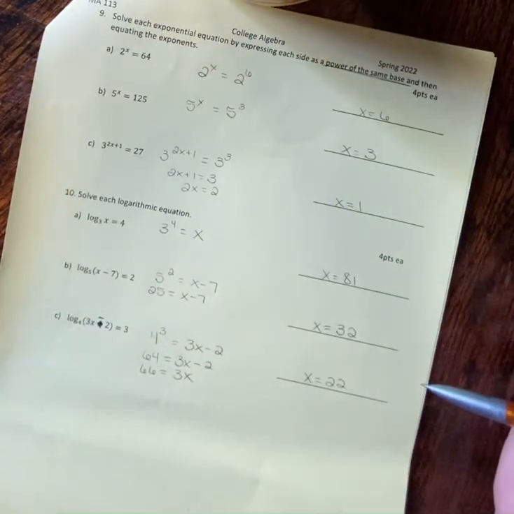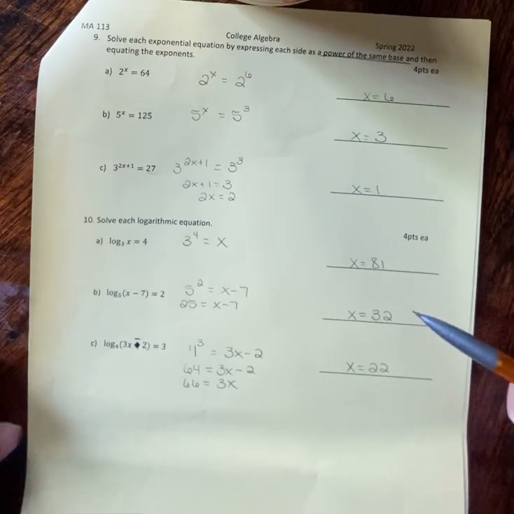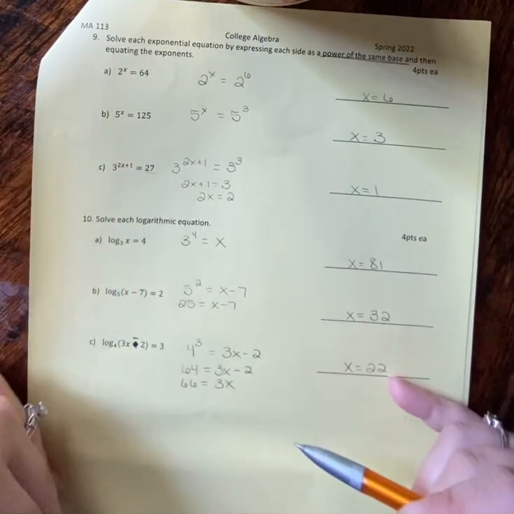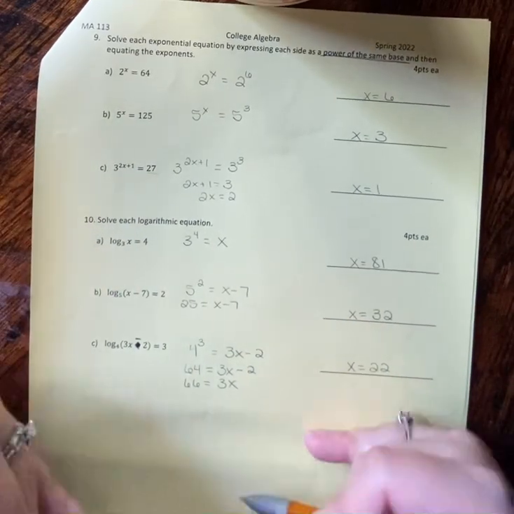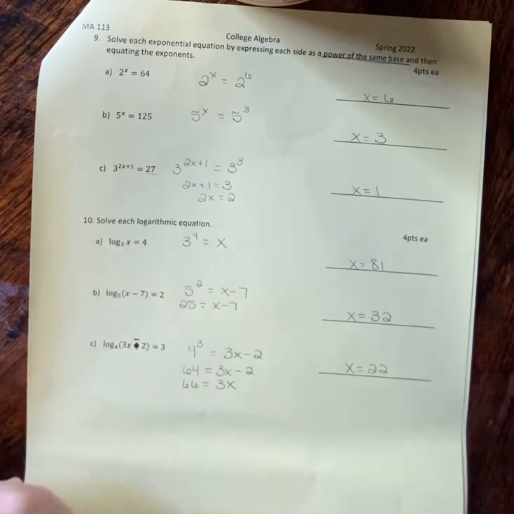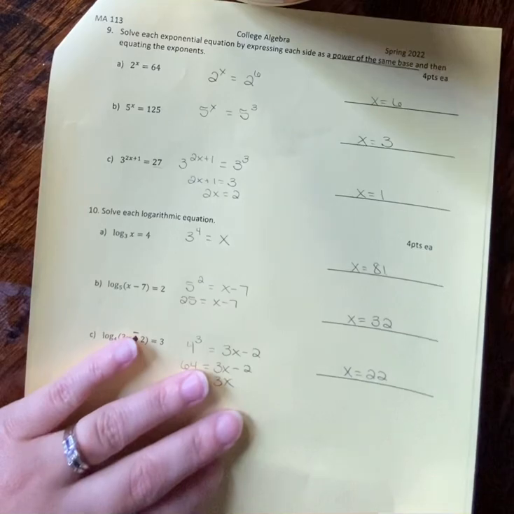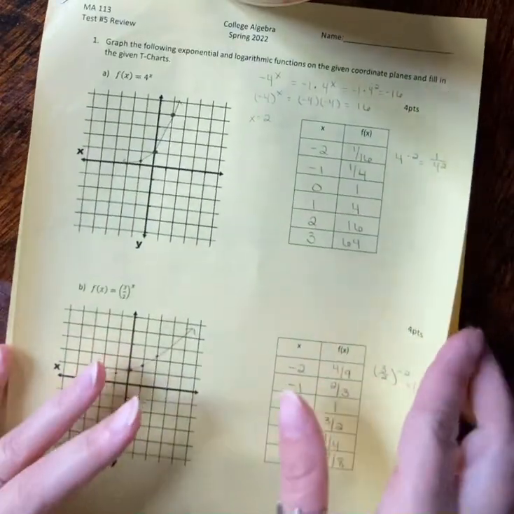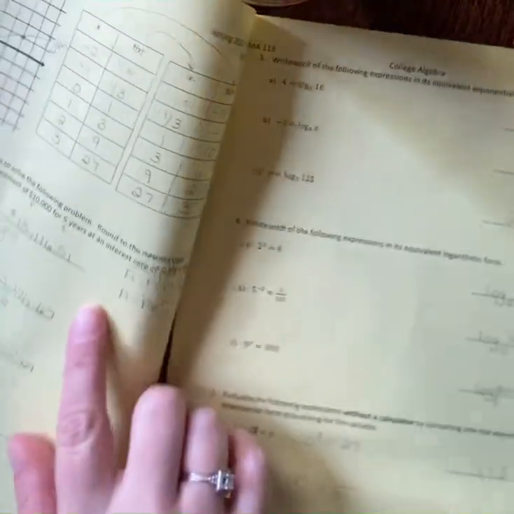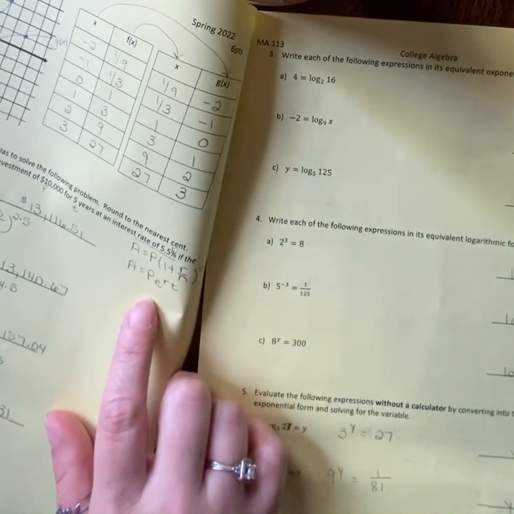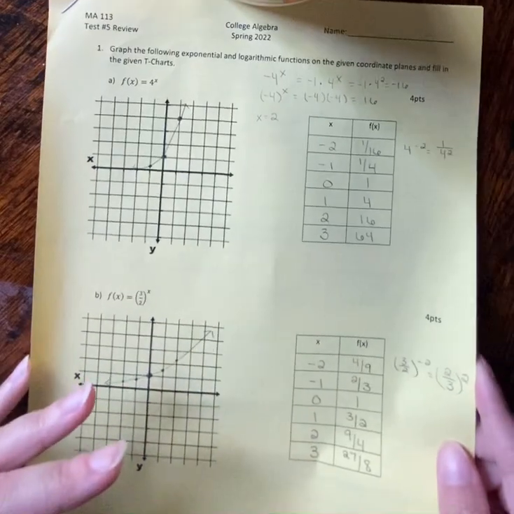Remember, just like with all of my reviews, if it's on the review, it's on the test. If it's not on the review, then it's not on the test. So this is a really good study tool for you to figure out what you need to study, what you need to know for the exam. It will be laid out very similarly. Don't forget, you do need to memorize your formulas for interest problems. And that is all for Test 5 review.